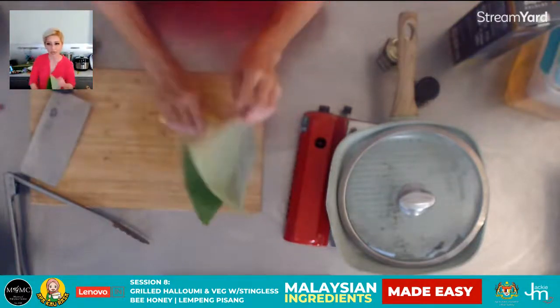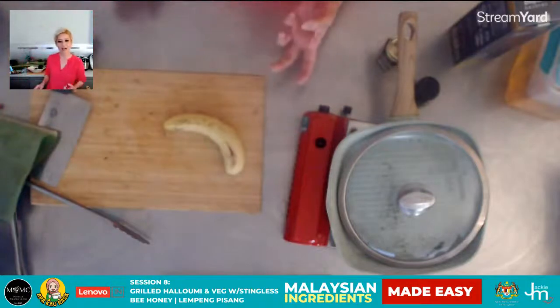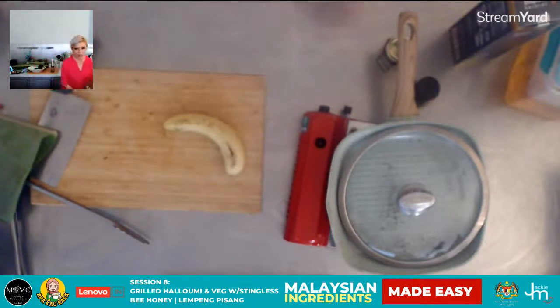And pisang is banana, which ironically in Afrikaans, it also means banana. How about that, guys?